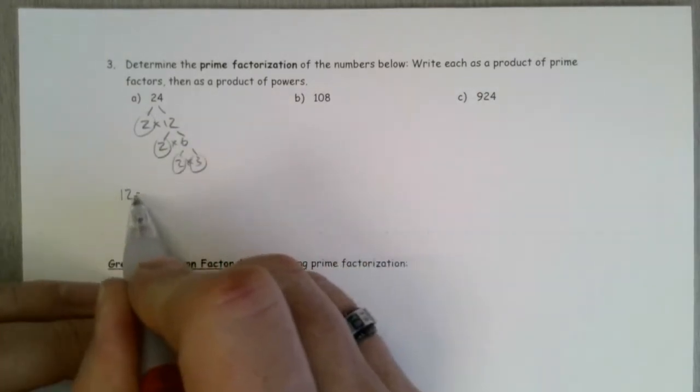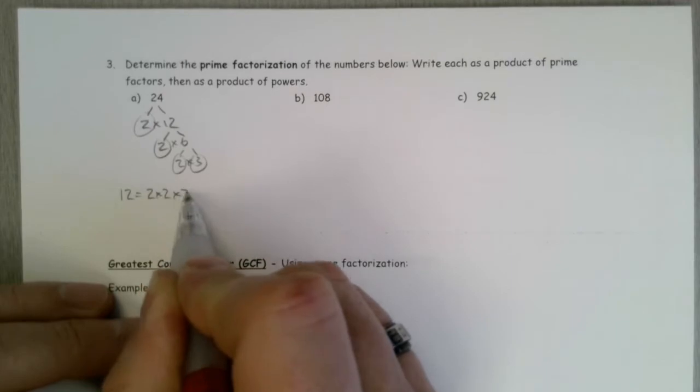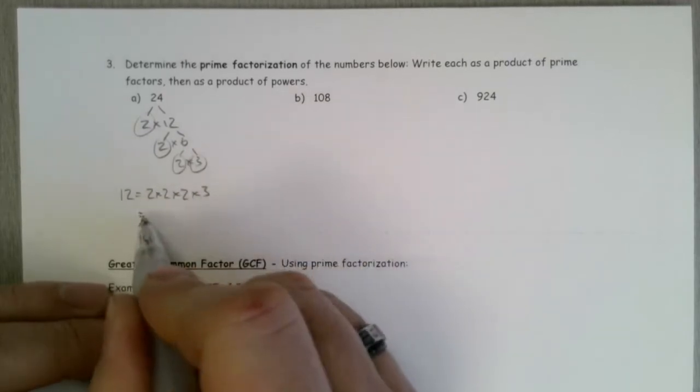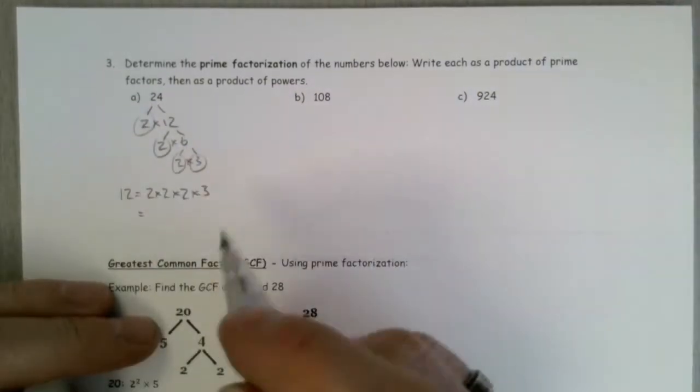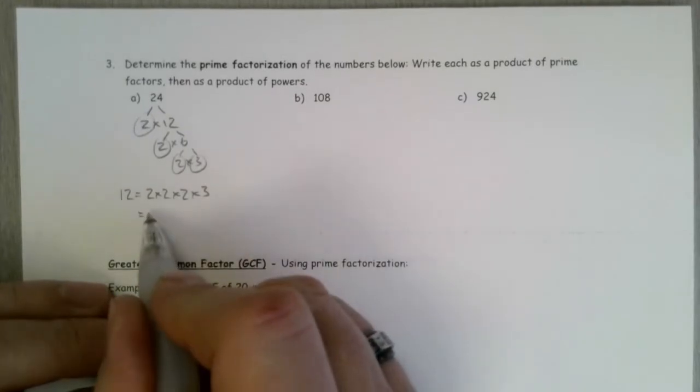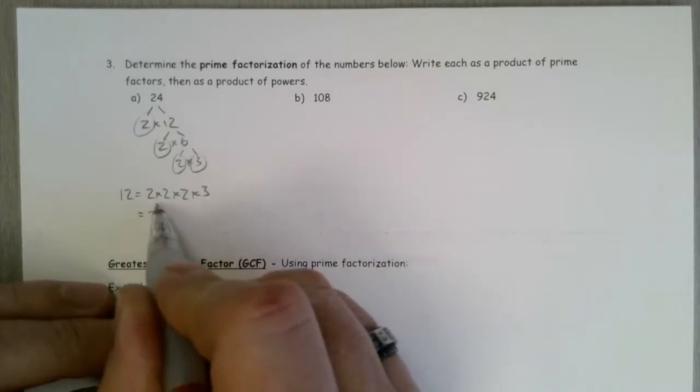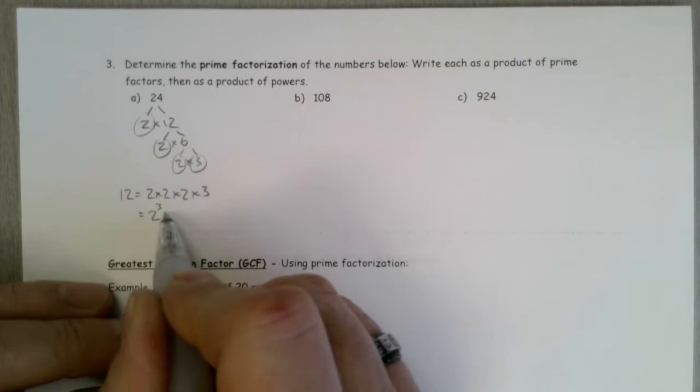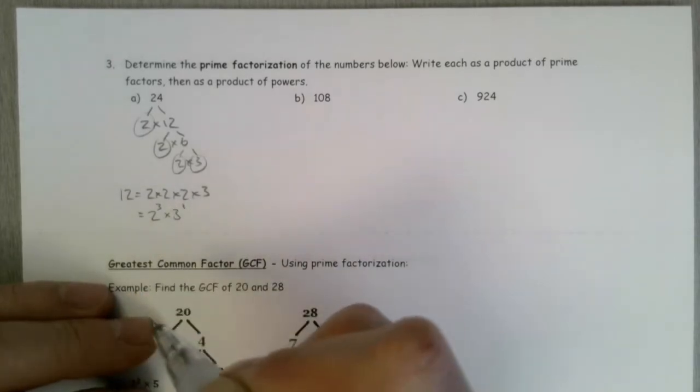So 24 is going to be 2 times 2 times 2 times 3. So that's written as a product of its primes. And now I'm going to do it as powers. So this will be 2 cubed, because there are 3 2's there, multiplied by 3 to the 1.